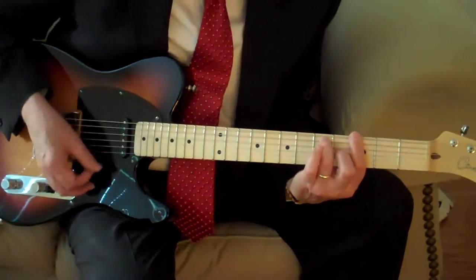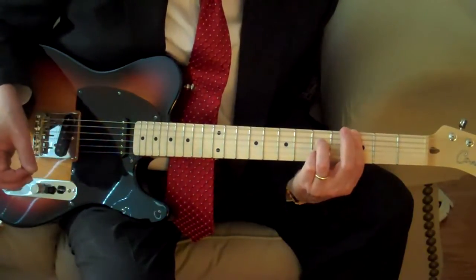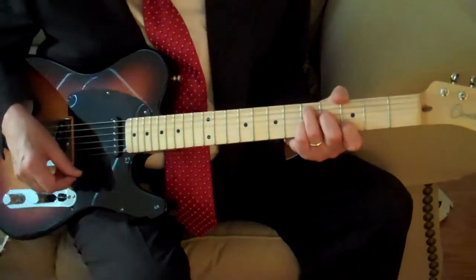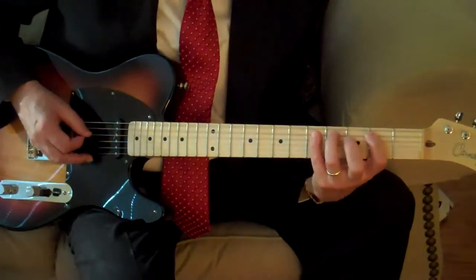And so all of these chords are called dominant chords: that G7 with the F, C7 with the B flat, and the D7 with the C note in it. And so those are the notes that we want.